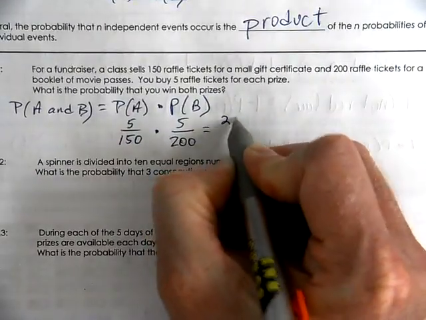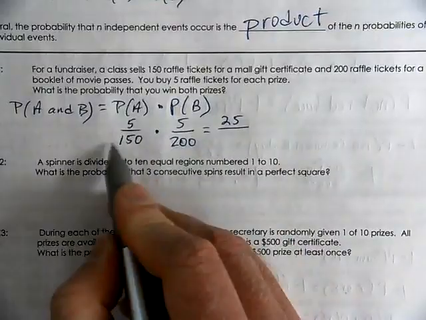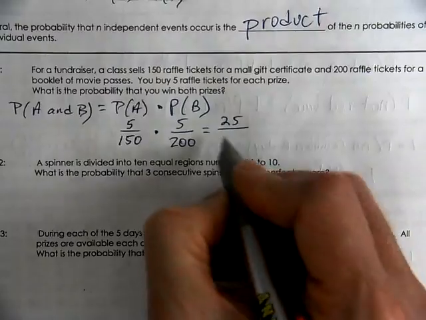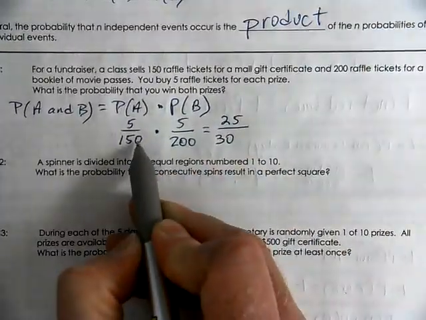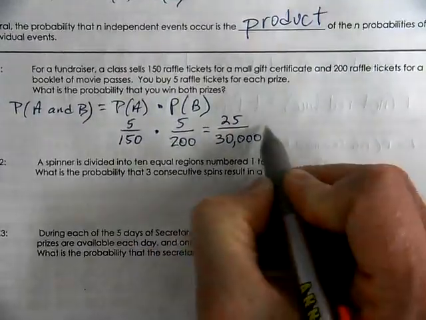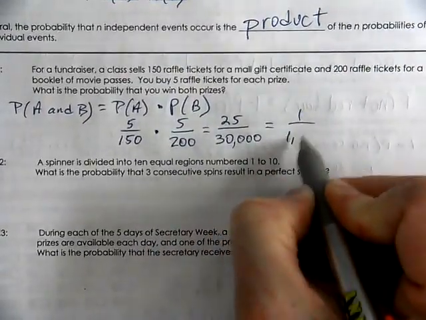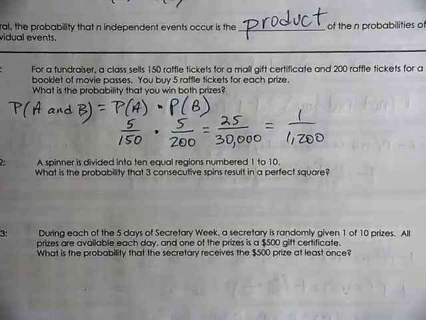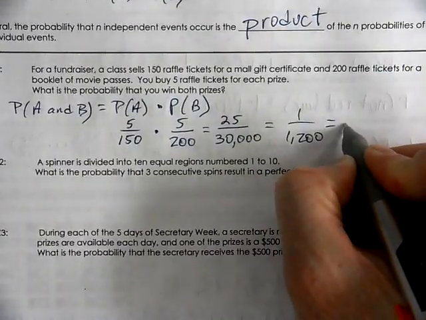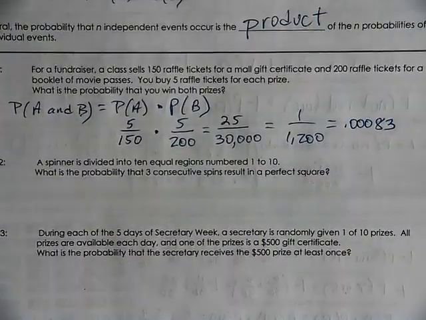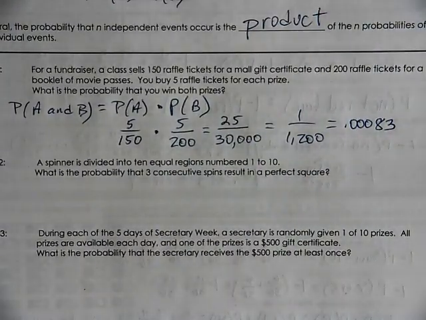So that's going to be 25, 5 times 5, over 150 times 200, which is 30,000. So there's our probability. It's not very big. Very small chance that you're going to win both raffles.